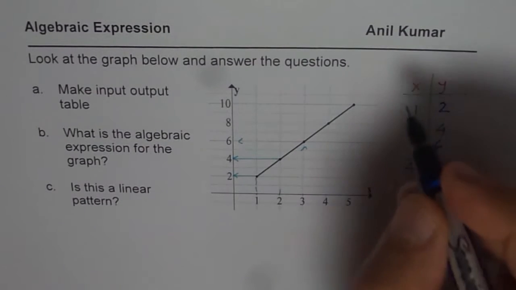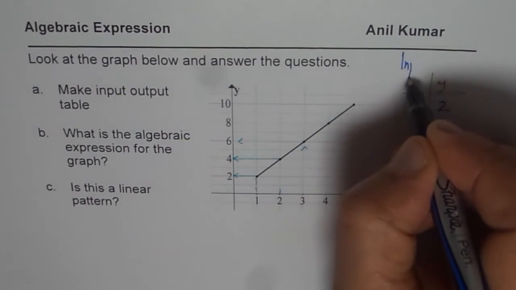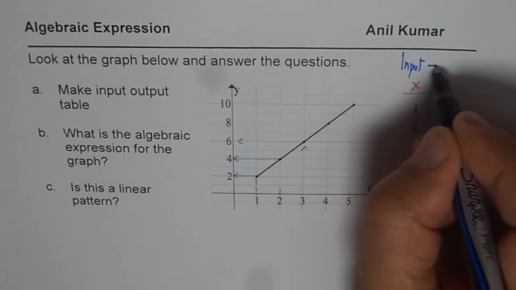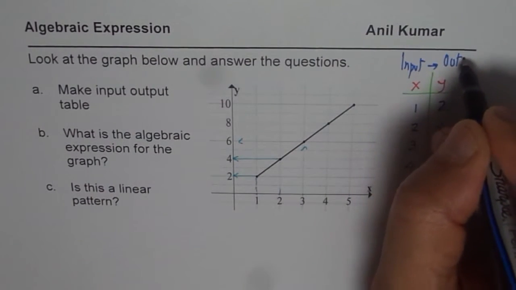So we can say this is my input, right? So this is my input. And that is my output.